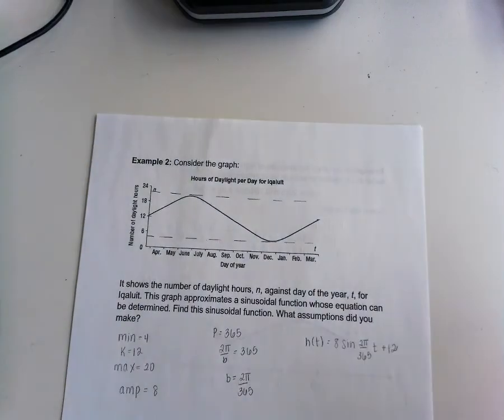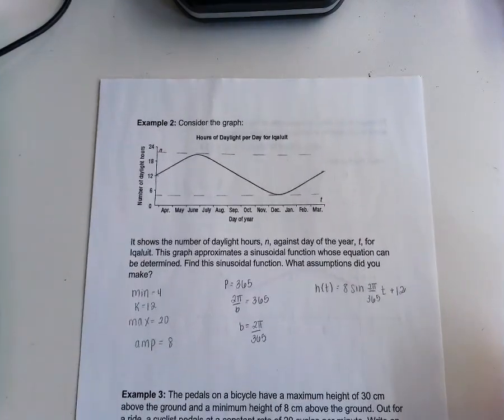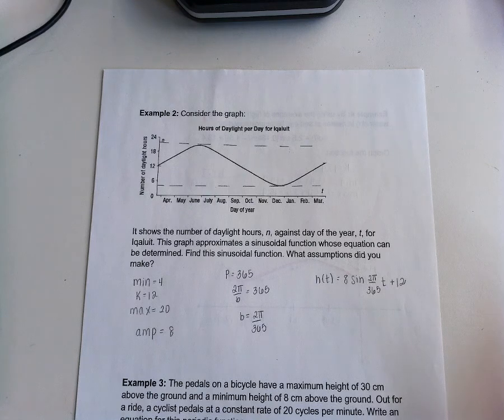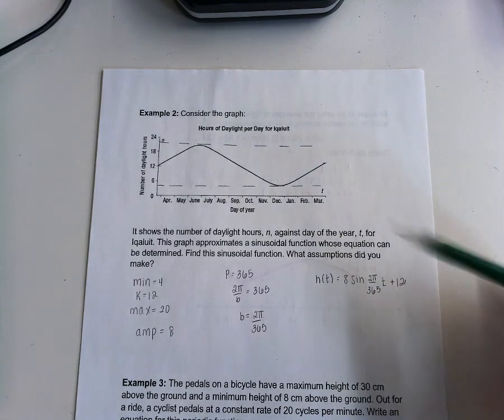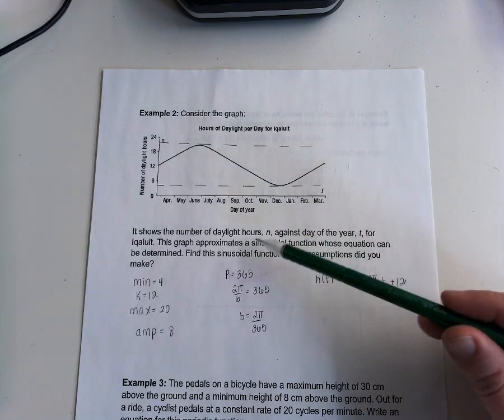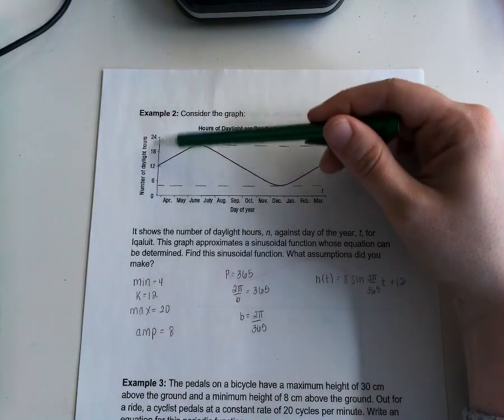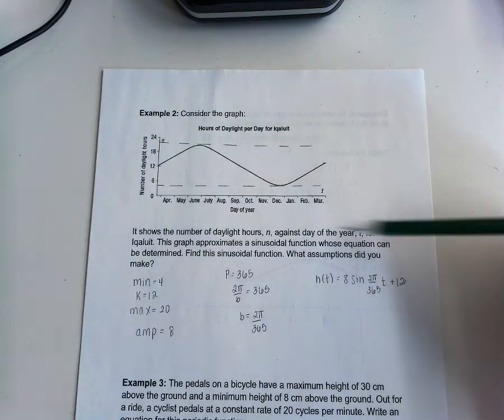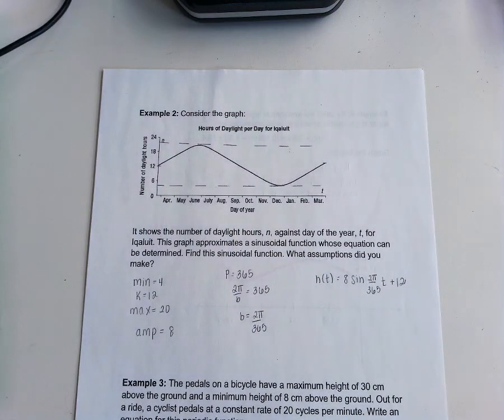So Ferris wheels, very common application. Another common application is hours of daylight. You're going to see that there's only really a few different applications that you'll come across. Now in this case, this graph is showing the number of daylight hours against the day of the year, down on the bottom, for a city. The graph approximates a sinusoidal function whose equation can be determined. Find this sinusoidal function, and what assumptions did you make?